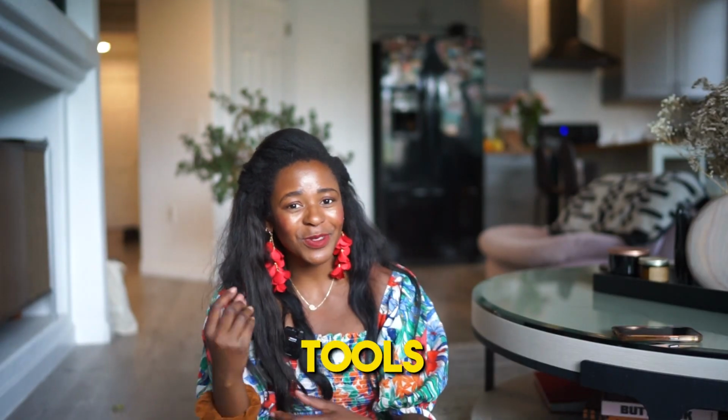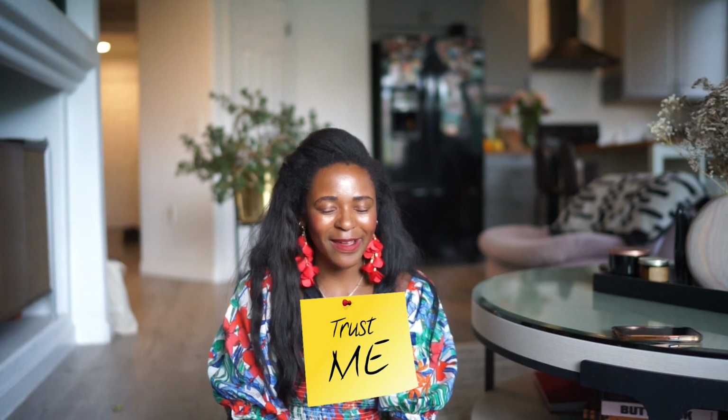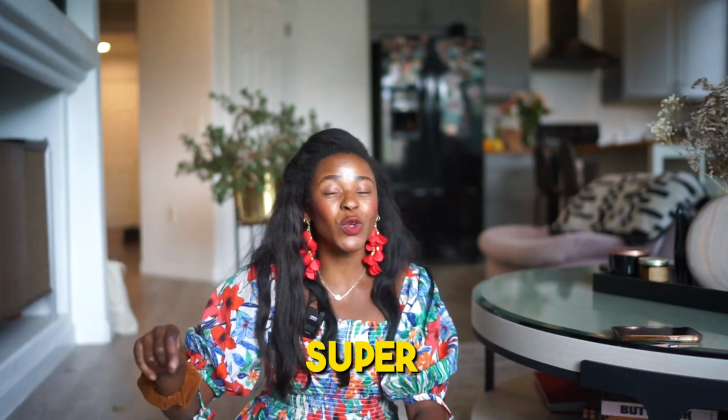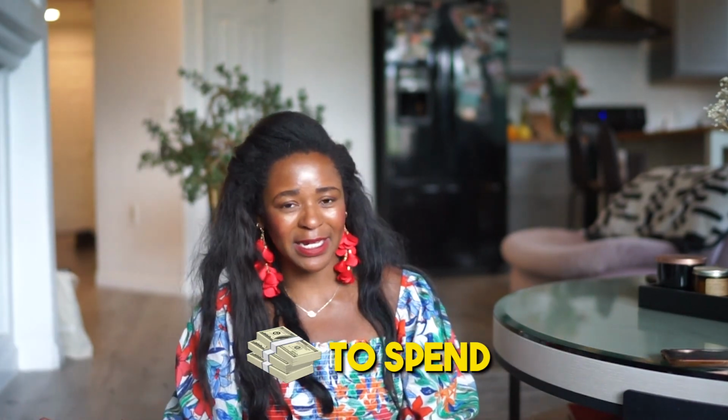Picking out interior design tools can be extremely overwhelming. There are so many out there and a lot of them really aren't even good at all. Trust me, I've tried a few of them. Or they're super expensive, and when you're just getting started, especially if you're trying to DIY it yourself, you really don't have a ton of money to spend. And if you're trying to pull this off on a budget, that can be really annoying. And so in comes Canva.